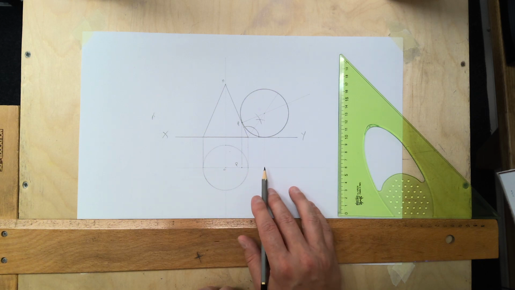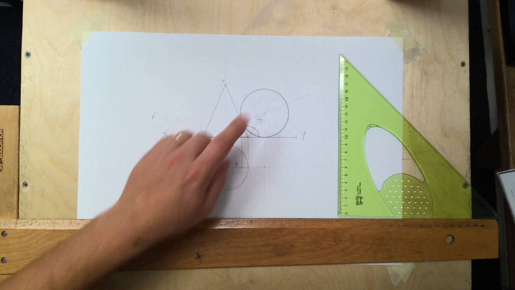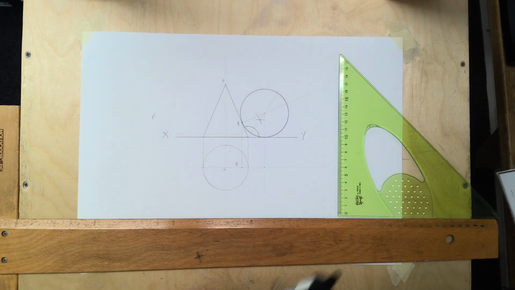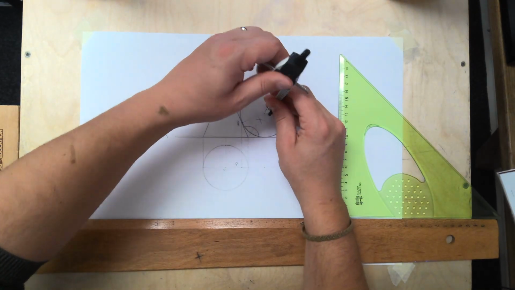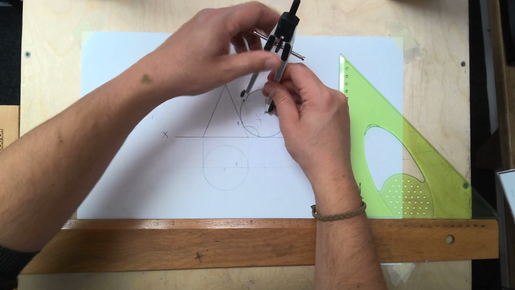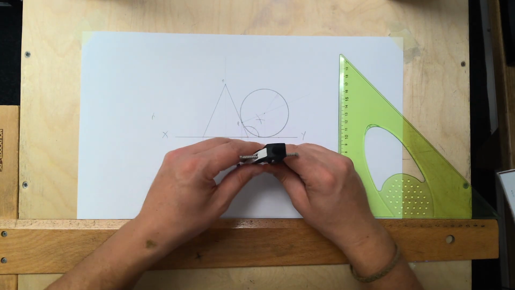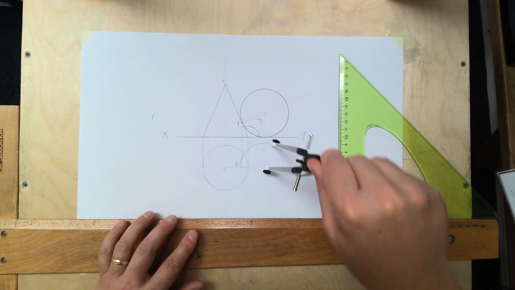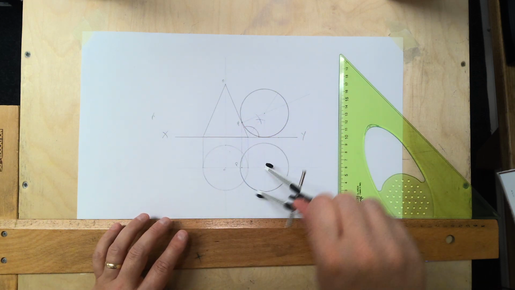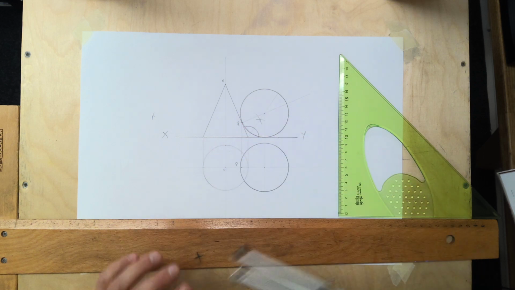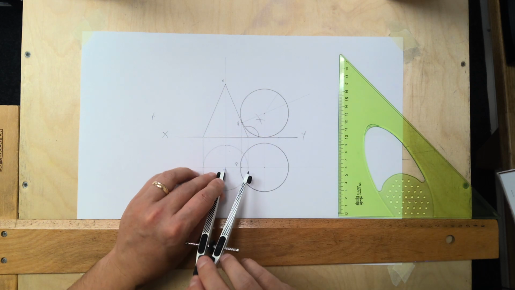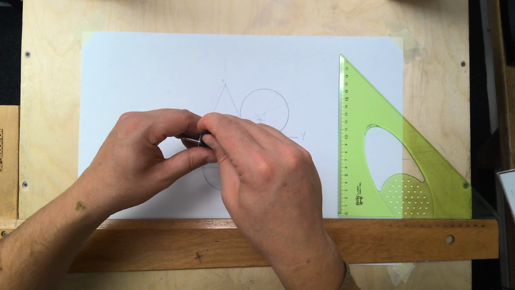Passes through. That is the center of O. Have its radius already up here. Steel in the center, extend it out to the radius we had. Put the steel back here and swing our circle.